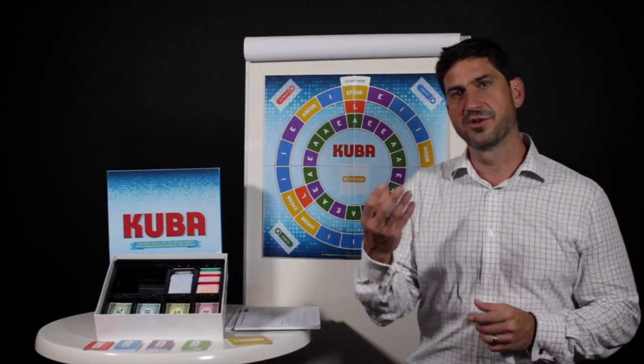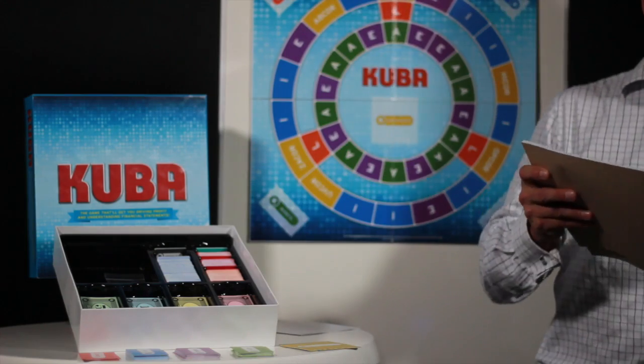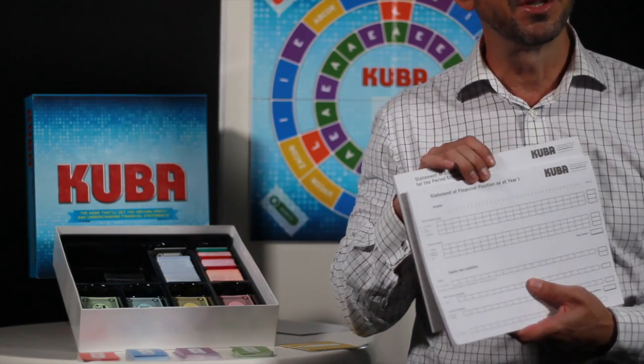As I said, the nature of the game is that it's a retail game, so players are going to try to buy inventory and sell that inventory and make as much profit as possible. But the key part of this game is that it is also designed to equip you with the knowledge and skills to be able to read and understand financial statements.